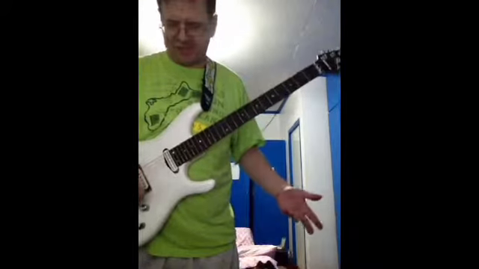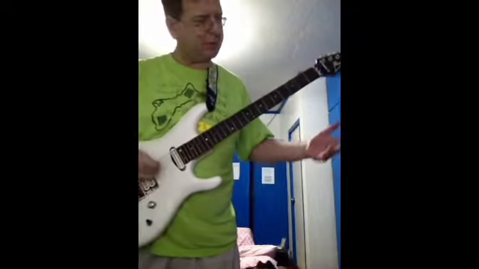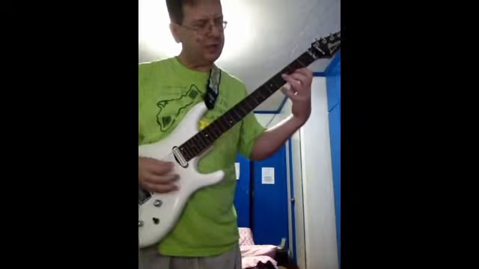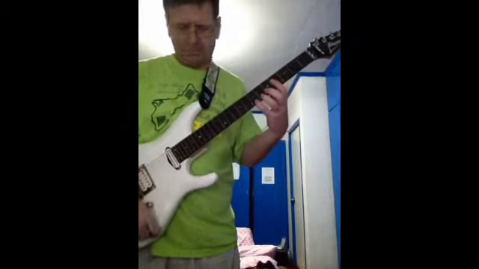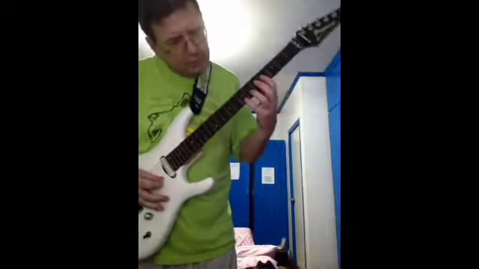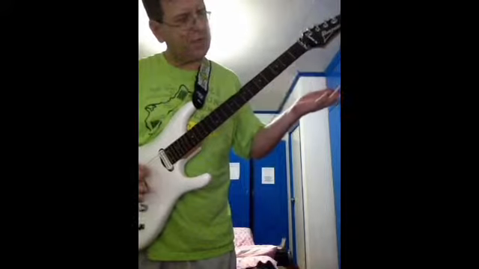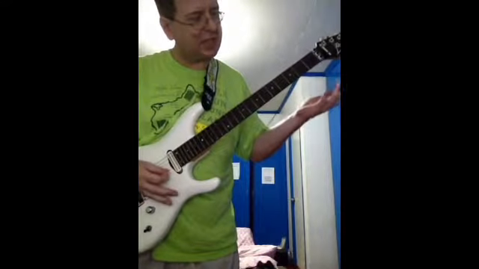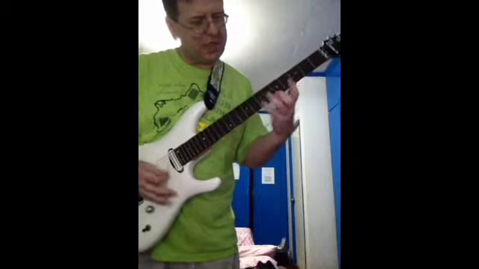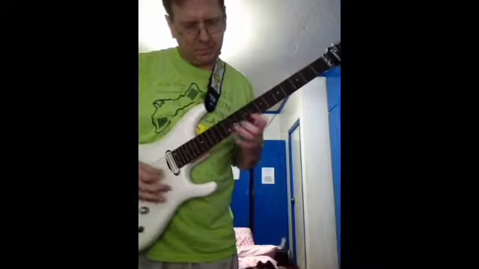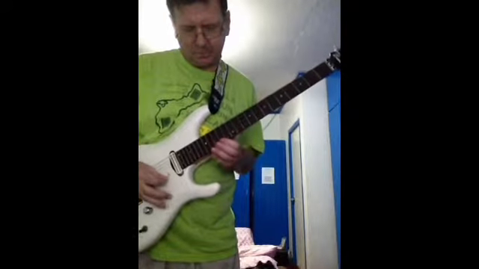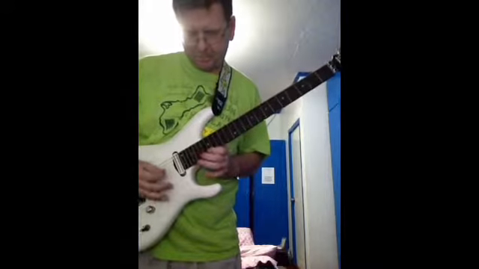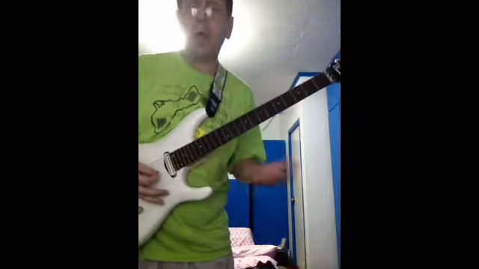What I mean by that, if I take the key of G here, and change the pickup, I start off on the open E string. Of course, that's in the key. You're going to have to know the scales all the way up the neck.